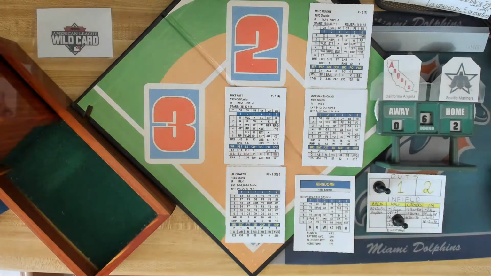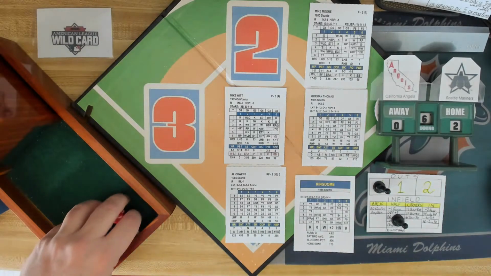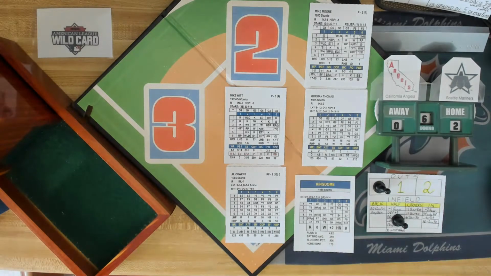Strat says a 10, nothing happening. Witt will pitch. 5-6 against the righty. Strikeout plus. Does that 19 get him? No. Cowens is an 8. Plus 10 is 18. He does not get it. He does not strike him out. Cowens gets the swing. That's a 5-3.